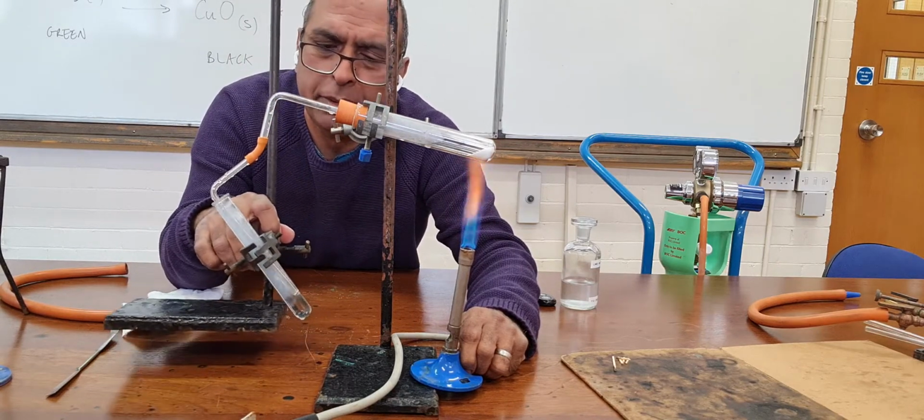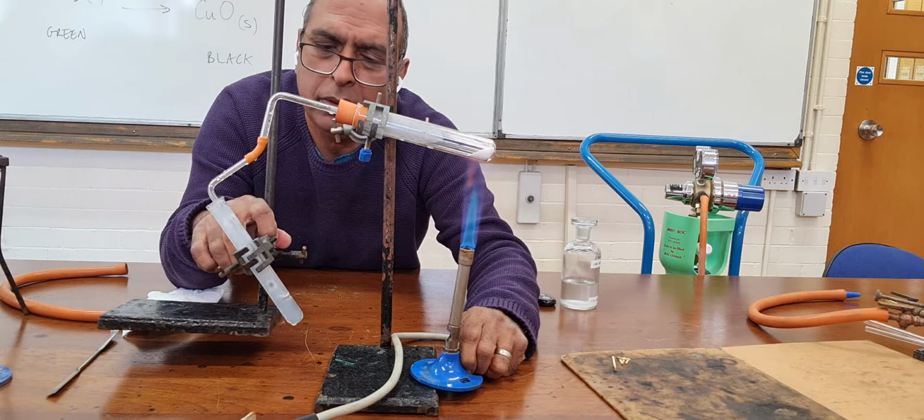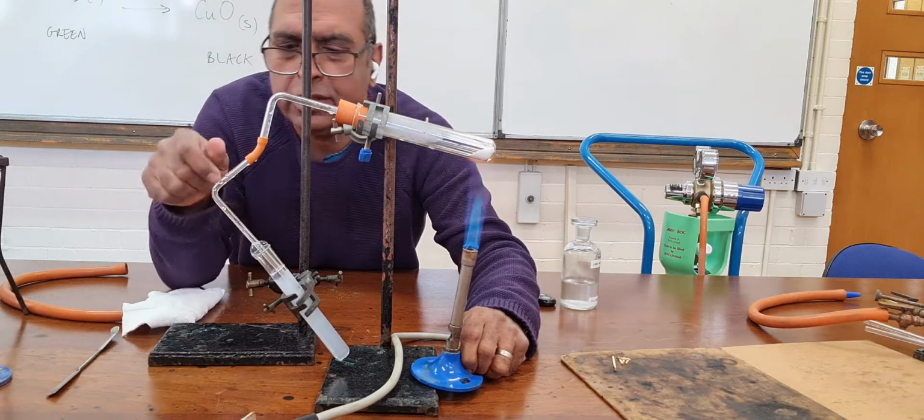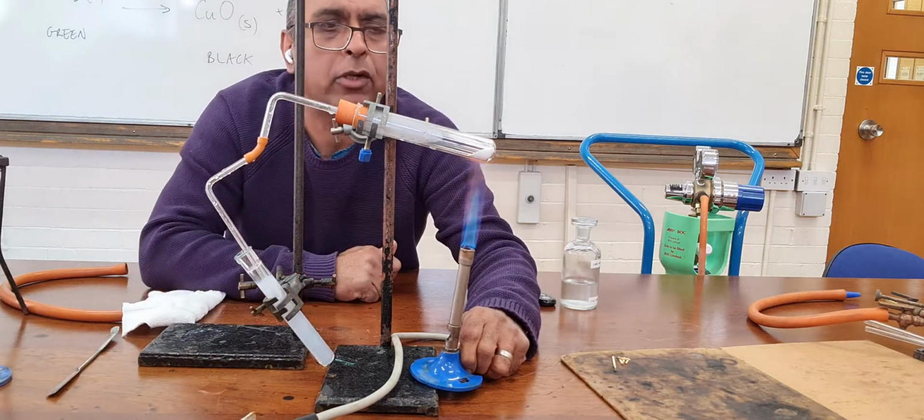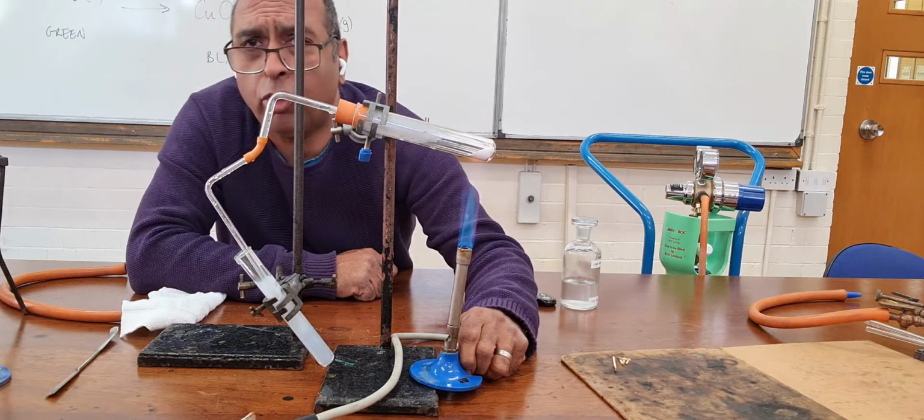So those people that are doing baking, I want you aware that this is the chemical process that's happening in your oven.